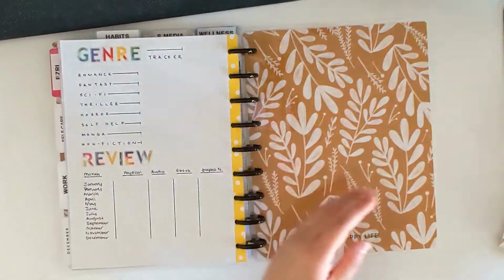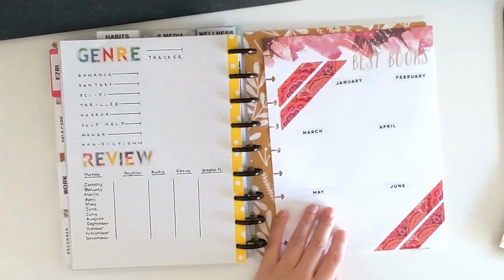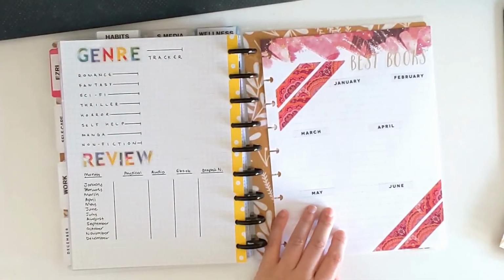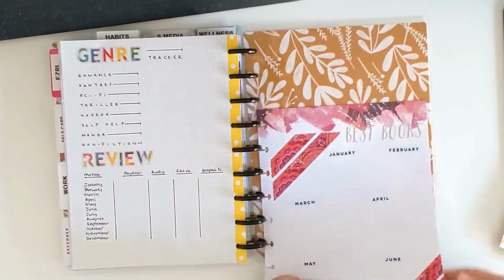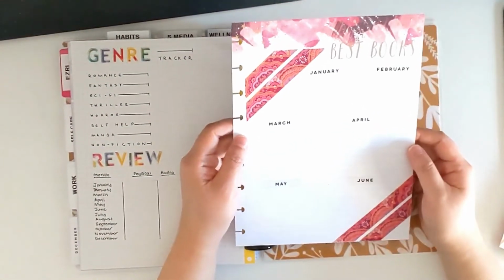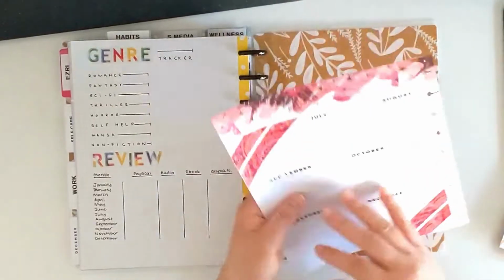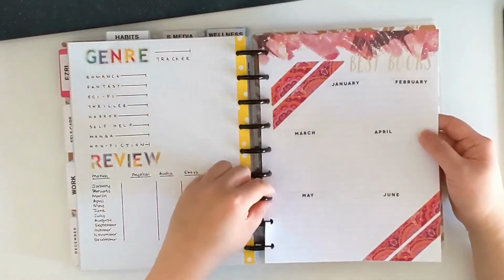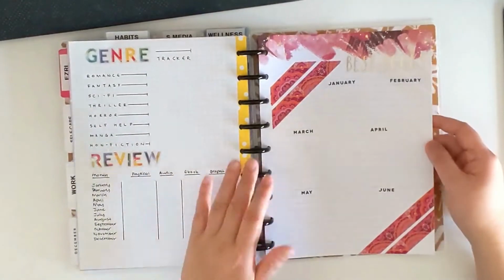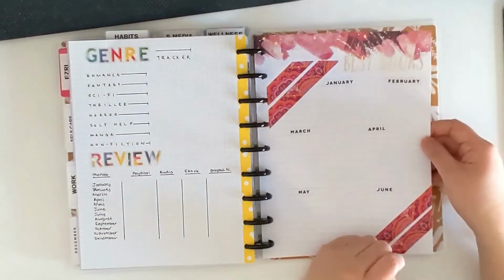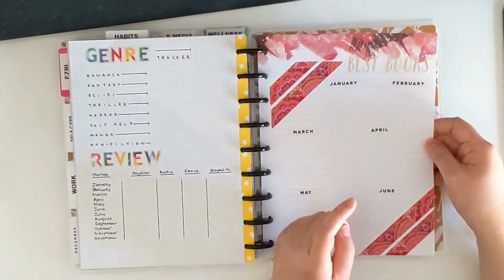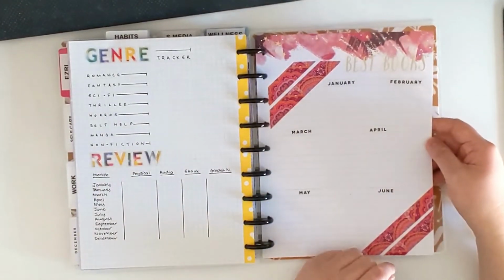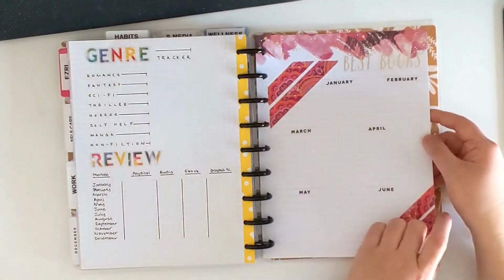So these are the things that Goodreads probably have somewhere, but it's not easily viewable for me. And then here is the best books of the month. So it's obvious what it is for. I just simply choose the best book I've read for that month, and probably thinking of printing out the cover and pasting it over here because I like colors rather than just writing the title.